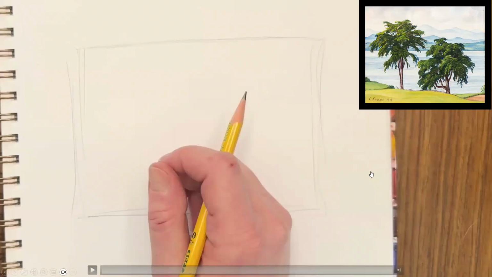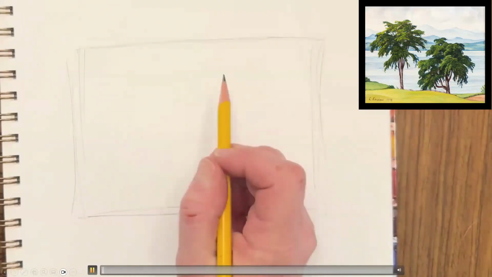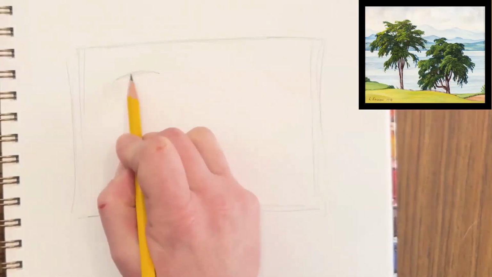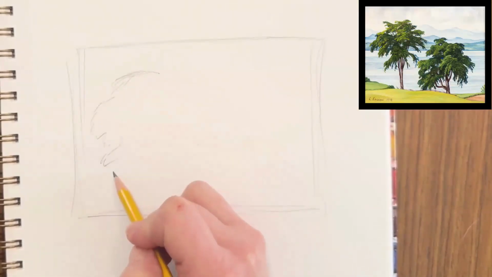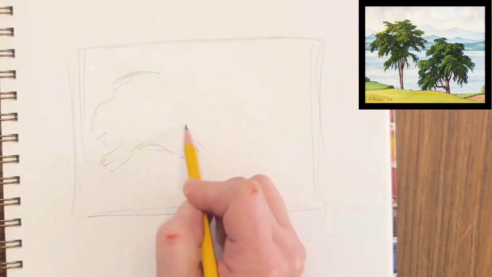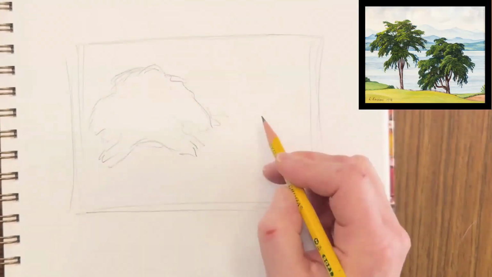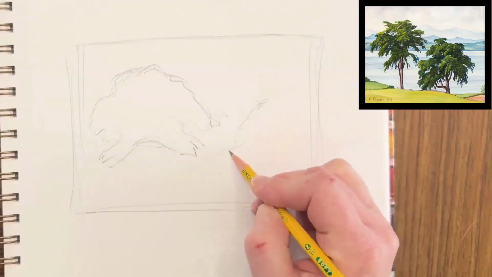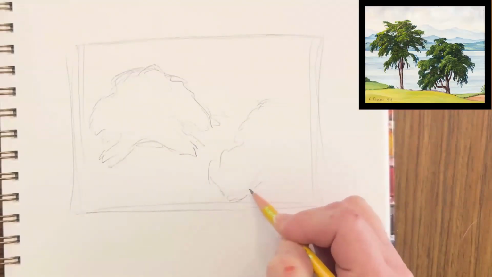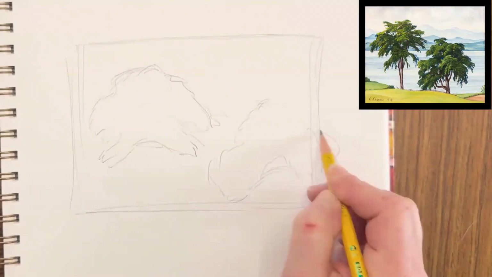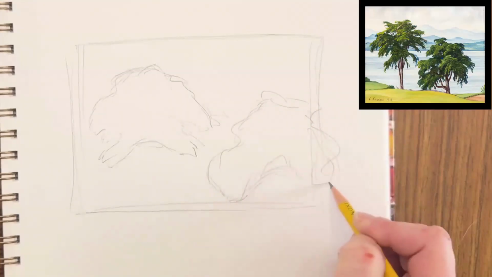So this is a really quick sketch. Let's see how Sarah approached this. I did start with a smaller rectangle on my page because I am working in a 9 by 12 sketchbook, which is relatively large, especially for quick sketches. So I created a little rectangle to work within. And because it's 2 minutes, I'm really just starting with trying to capture the overall shape of each tree.